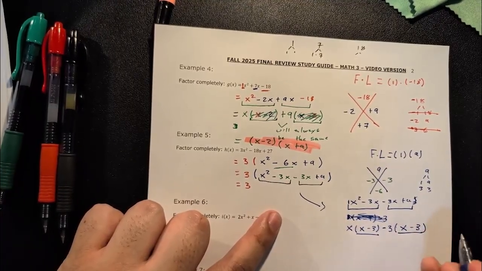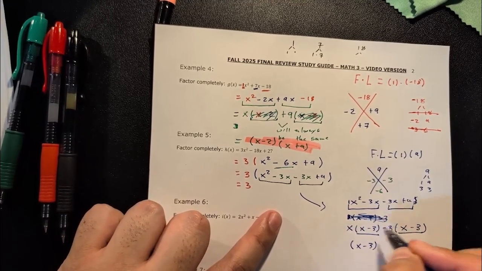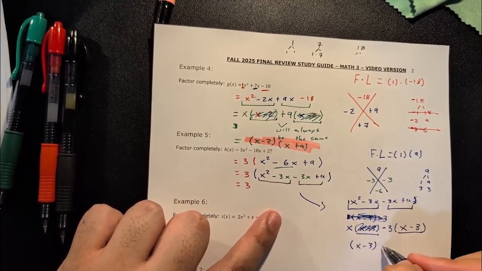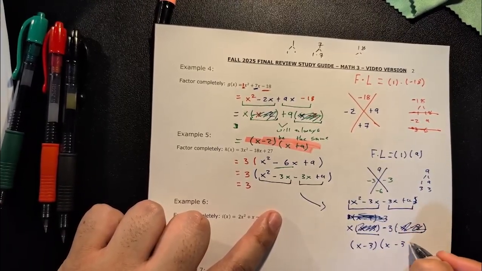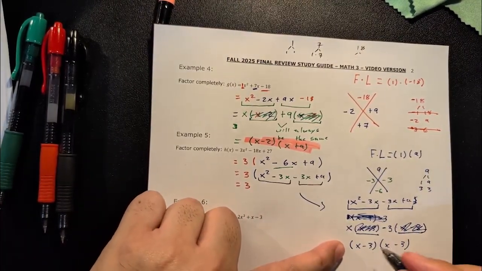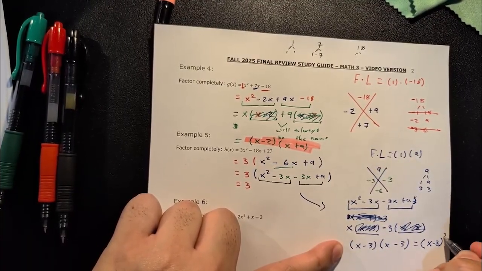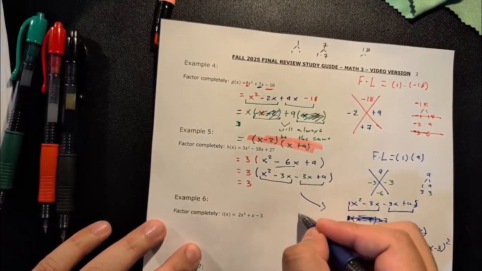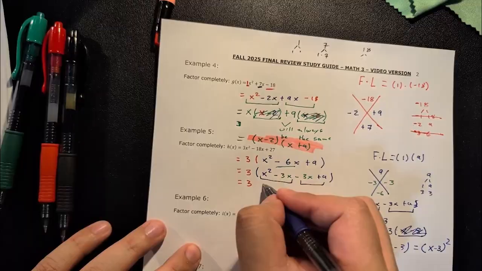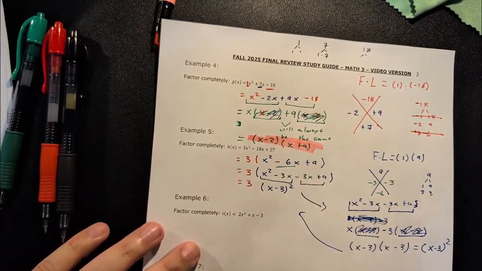This and this are the same. So we write it once, x minus 3. And then scribble this one out. I'm left with x. And then scribble this one out. I'm left with this. So we have 2 of these. And we could denote this as x minus 3 squared. Okay, so now we come back and we write x minus 3 squared.